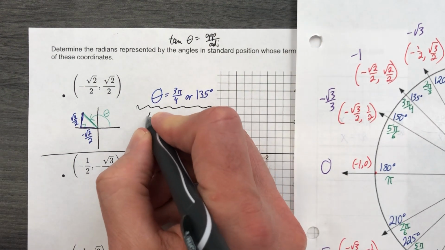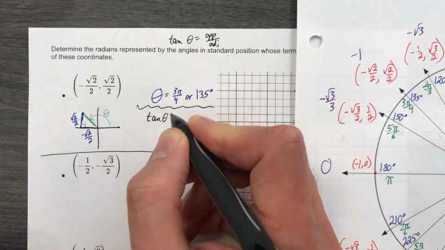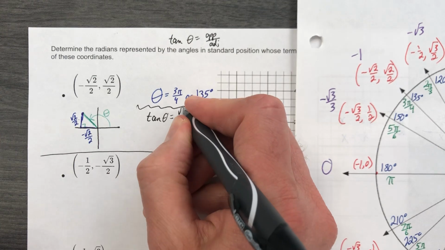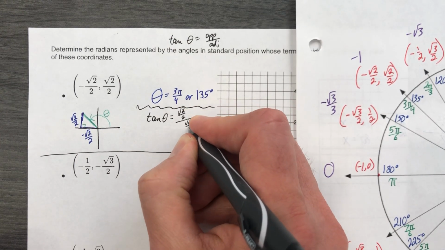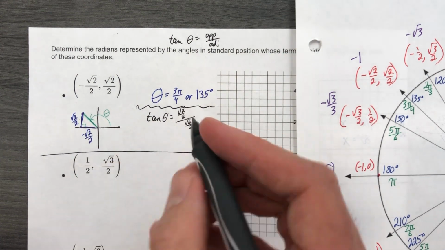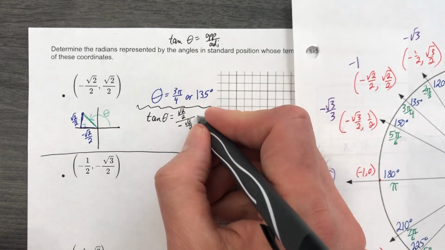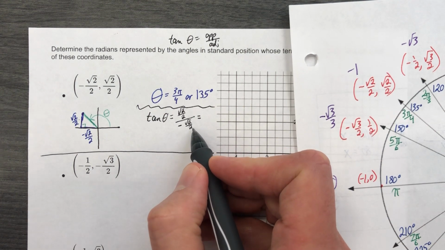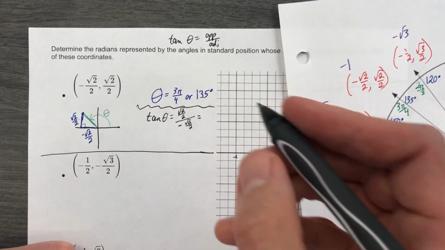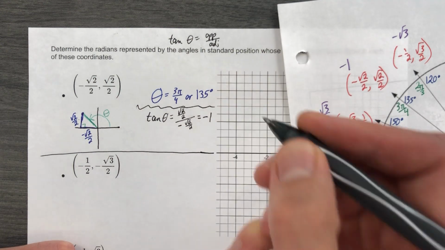We'll say that the tangent of our angle is opposite, which is square root of 2 over 2, divided by negative square root of 2 over 2. One of them is negative. So that gives me something divided by itself, but one of them's negative, so something divided by negative itself. So negative 1.